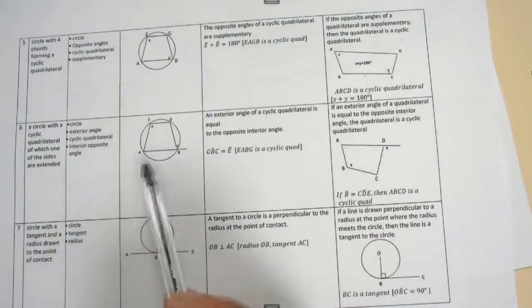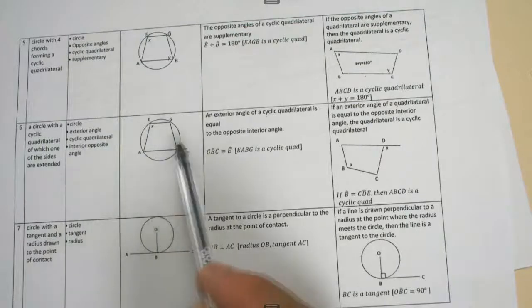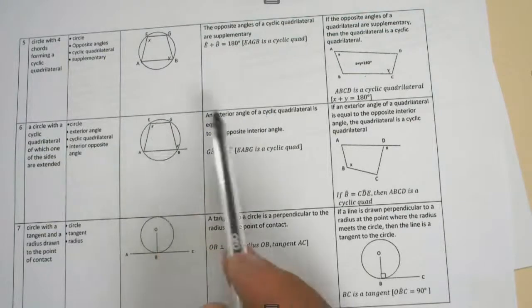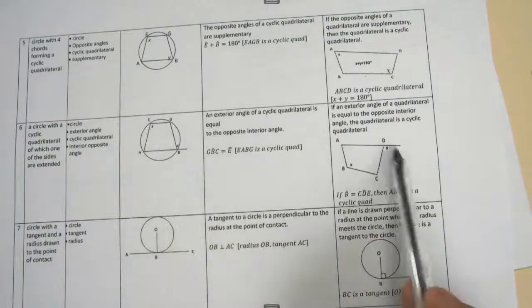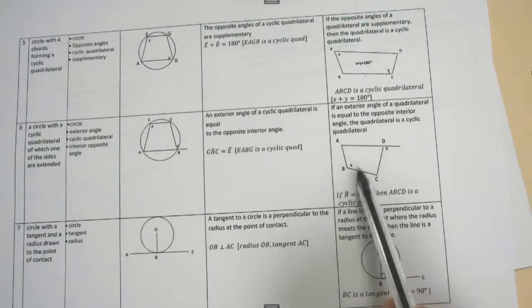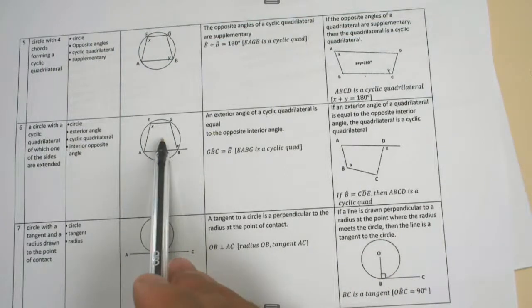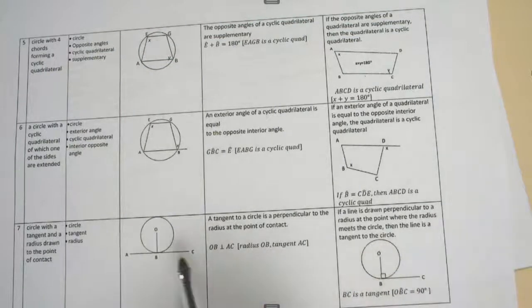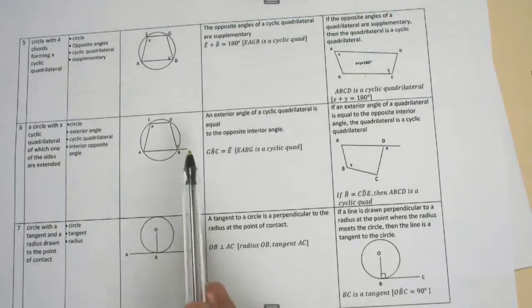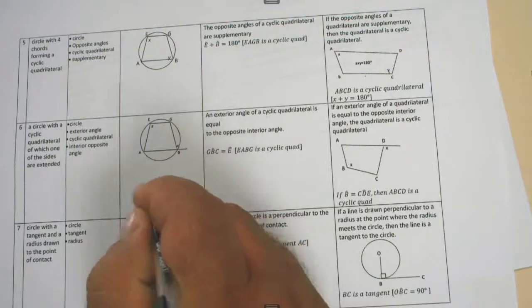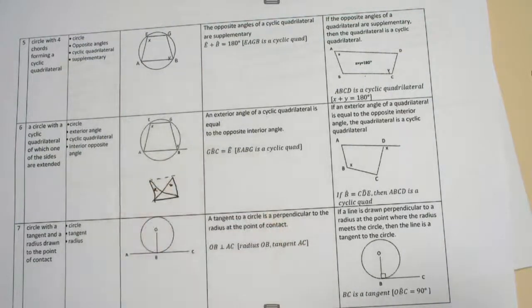The other theorem says, if the exterior angle of a cyclic quad is equal to the opposite interior angle. Now, if it's a quadrilateral and the exterior angle is equal to the opposite interior angle, then that quadrilateral will be a cyclic quad. And another way to prove it's a cyclic quad, if a line segment subtends equal angles on the same side, then the 4 points are concyclic and it forms a cyclic quad.